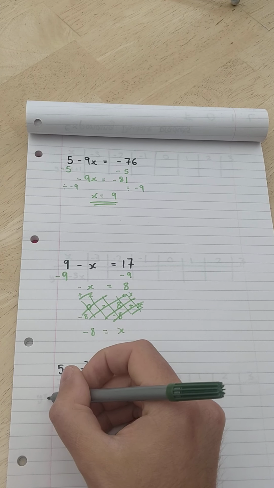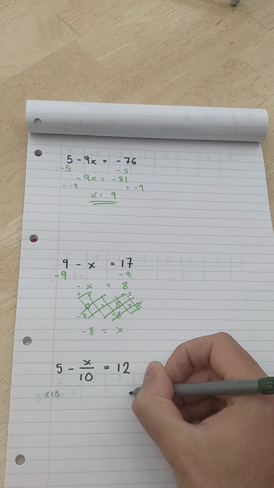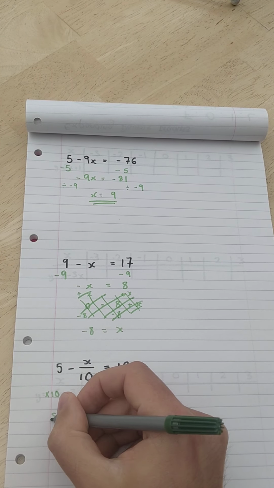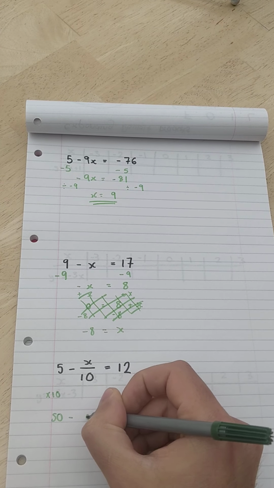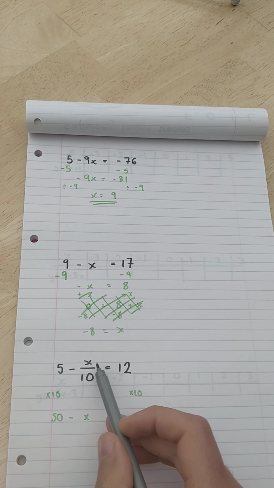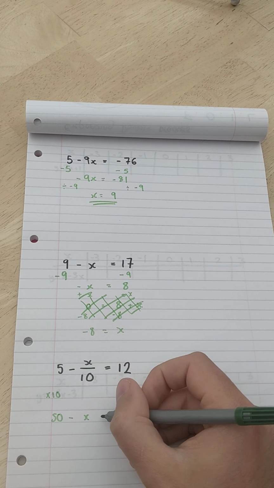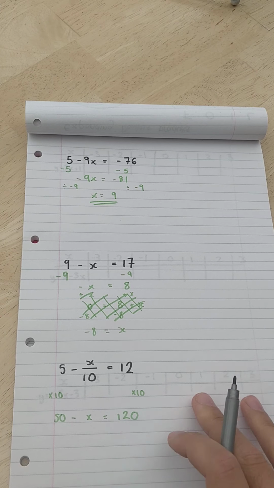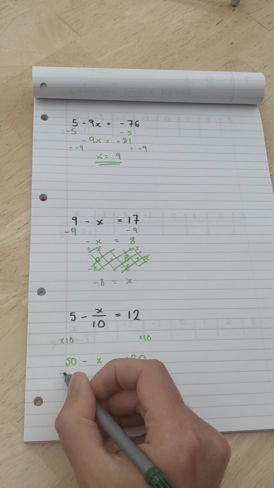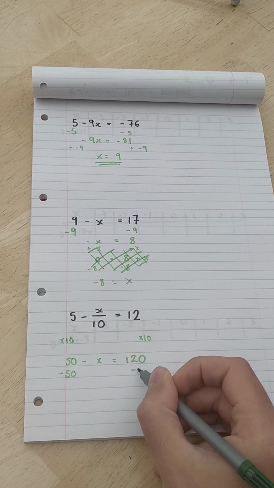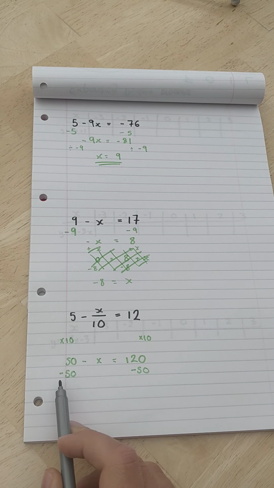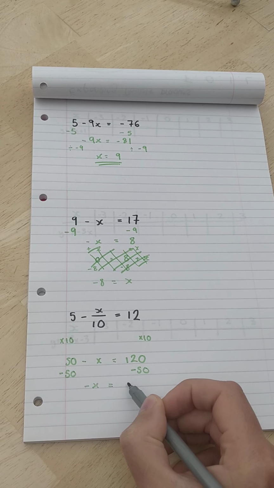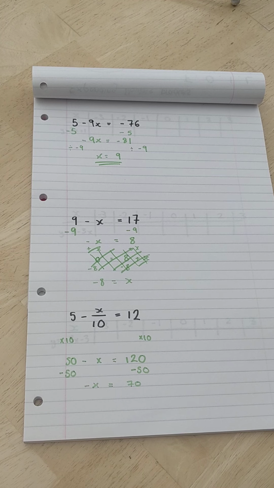So the first thing that I'm going to do is I'm going to times absolutely everything by 10. I have to do that to get rid of this fraction. So I'm left with 50 minus x, so 5 is multiplied by 10. x over 10 multiplied by 10 just gives me minus x, and this is equal to 120. Yeah? Then what I'm going to do is I'm going to take away 50 from both sides. So I'm taking away 50, so I'm left with just this x term on this side, so I'm left with negative x is equal to 70. 120 take away 50, 70.